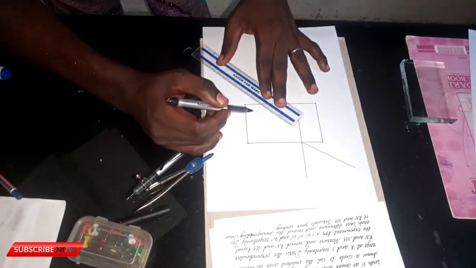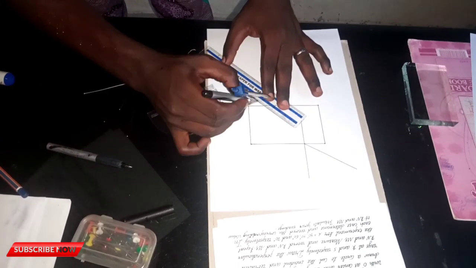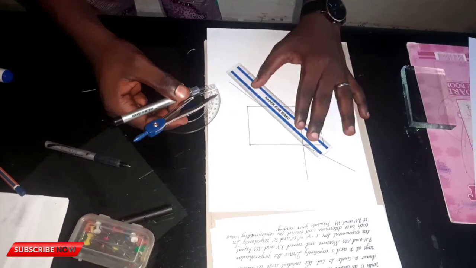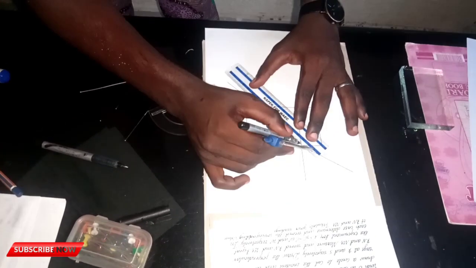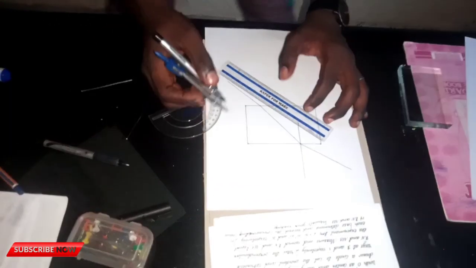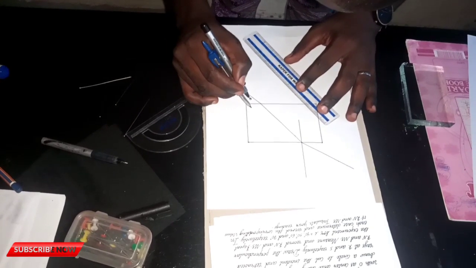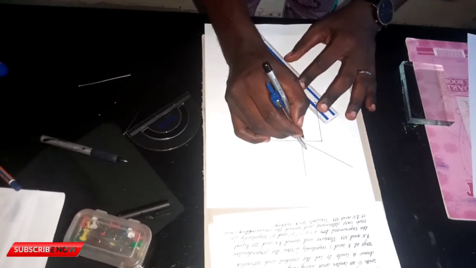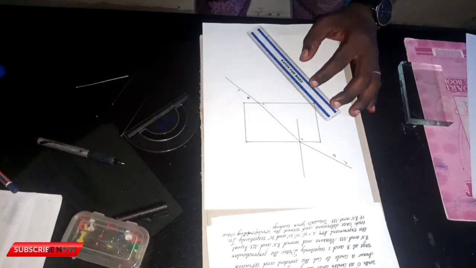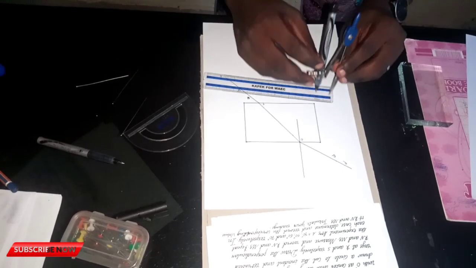So we'll connect these. So here is point V, this is U, this is T, this is O, this is Q, and this is P. So the next thing is to draw our radius, our circle rather.